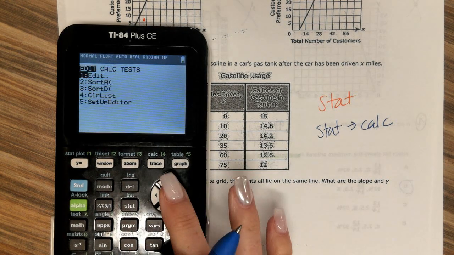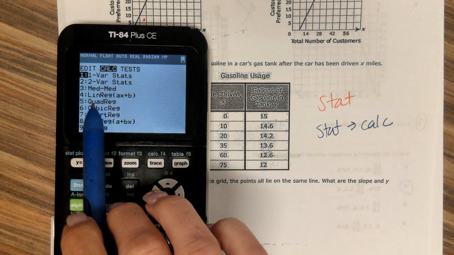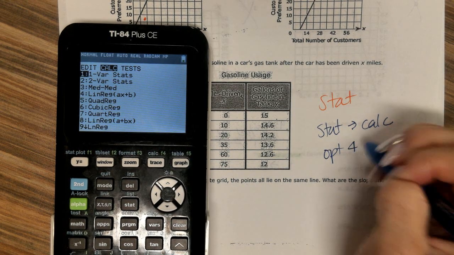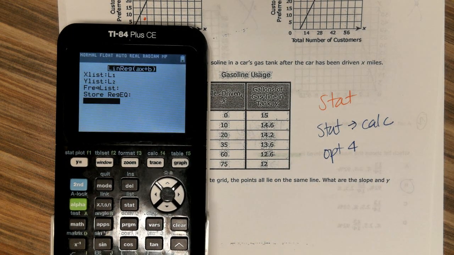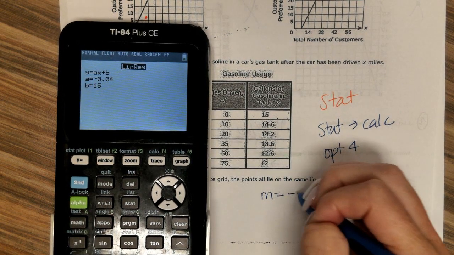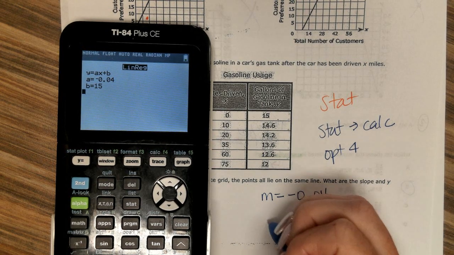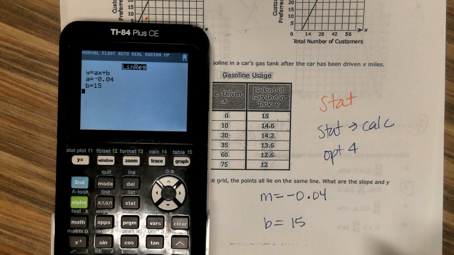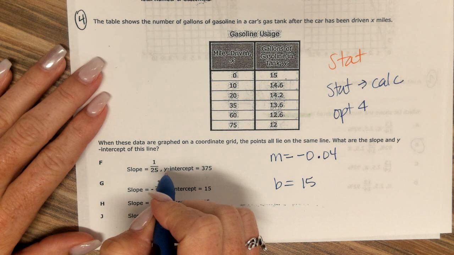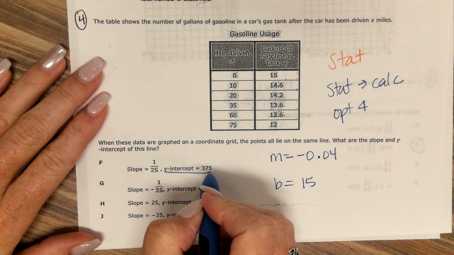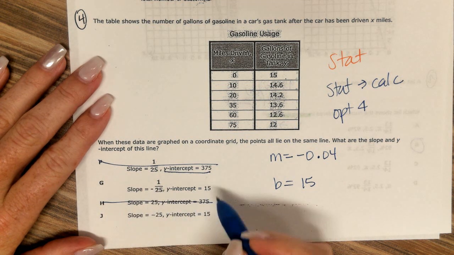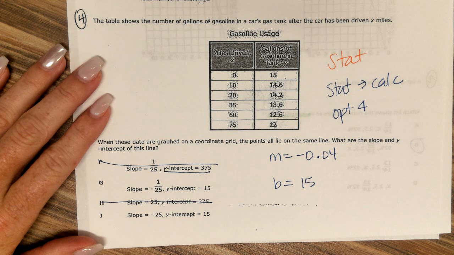So I hit stat again. I tab over to calc. Option 4 for linear. And here is my slope right here. So my M is negative 0.04 and my B is 15. That's my y-intercept. So right here, I can take this one off. Why? It says the y-intercept is 375. I can take this one off too. Both of these have a y-intercept of 15.